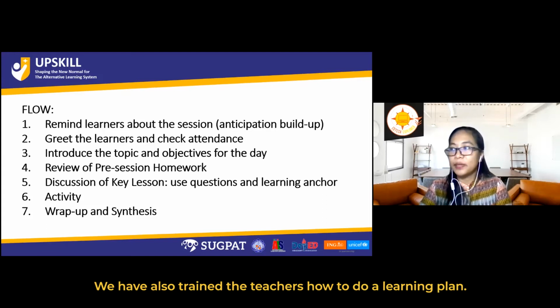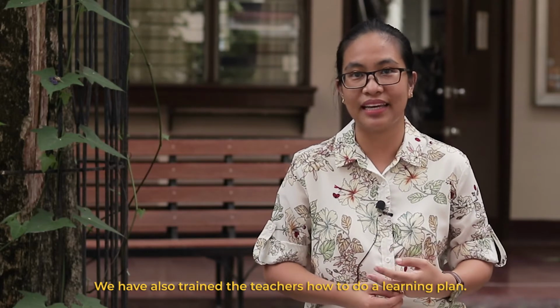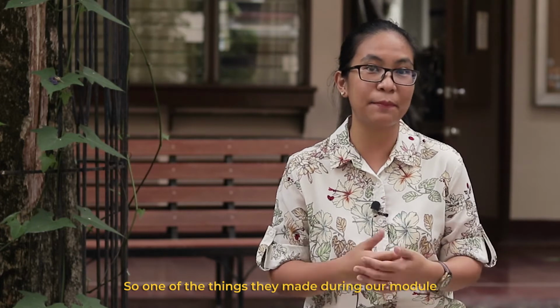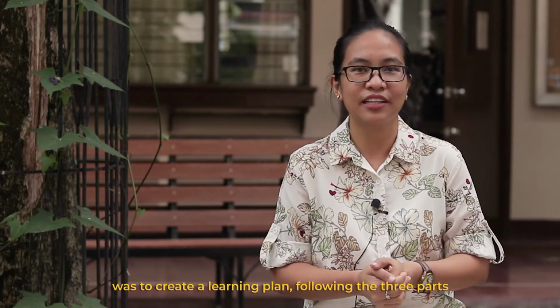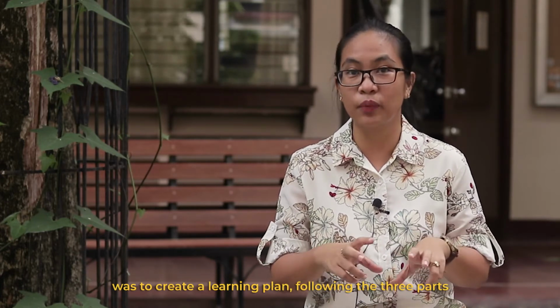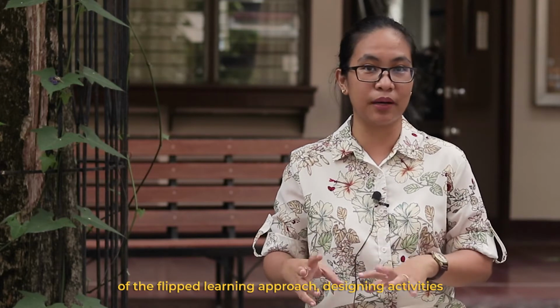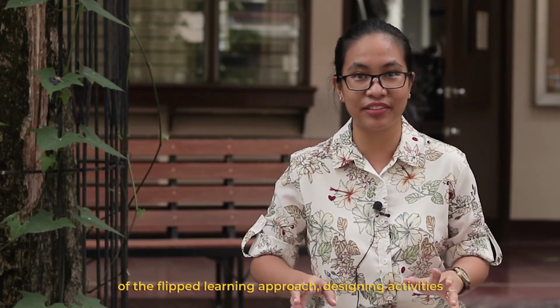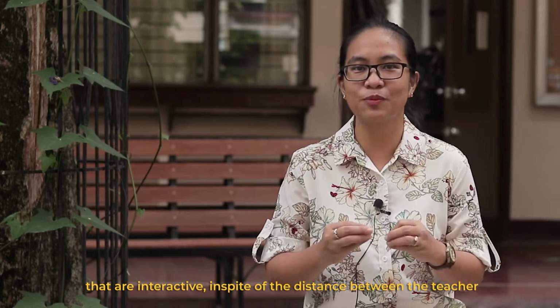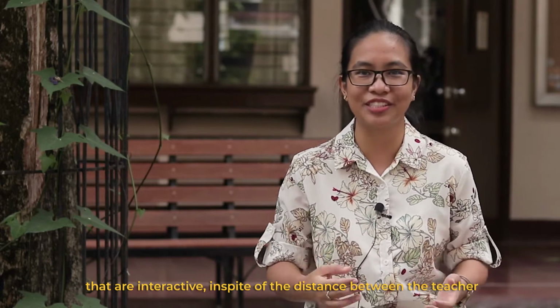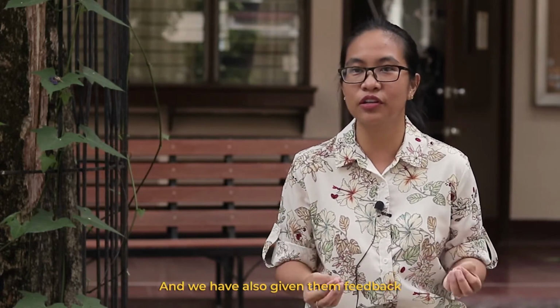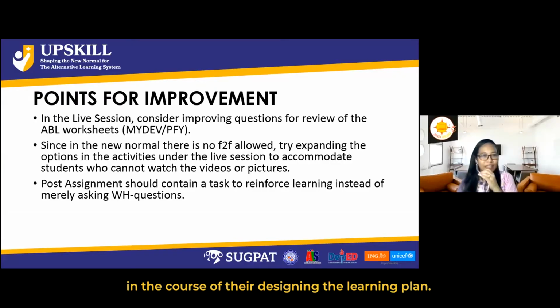We have also trained the teachers how to do a learning plan. So one of the things that they made during our module was to create a learning plan following the 3 parts of the flipped learning approach, designing activities that are interactive in spite of the distance between the teacher and the learners. And we have also given them feedback in the course of their designing the learning plan.